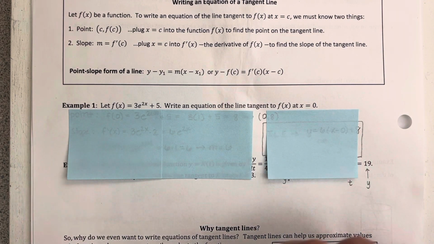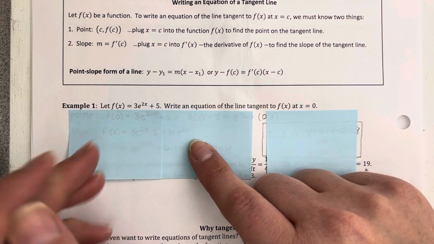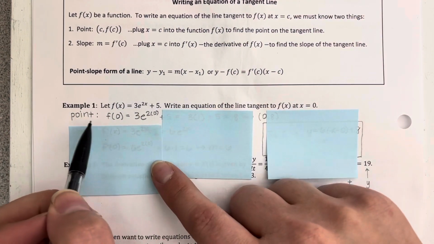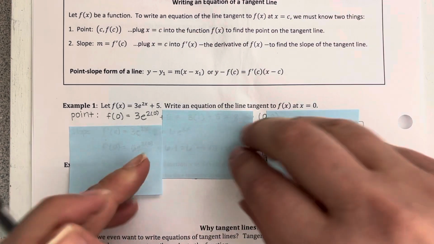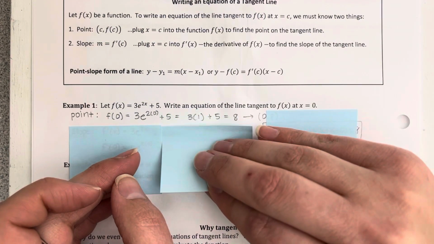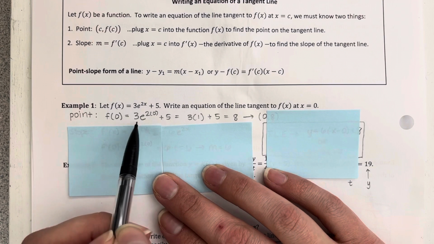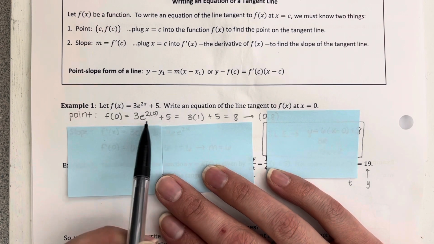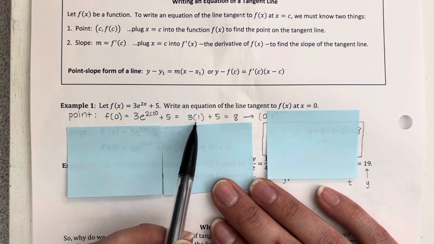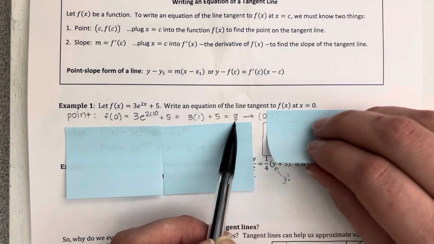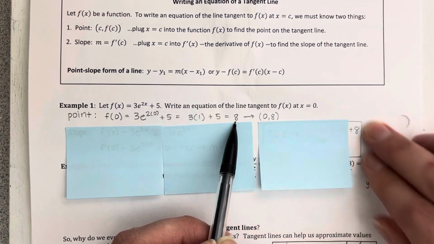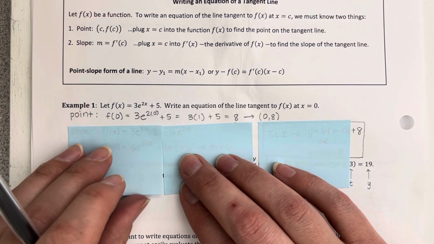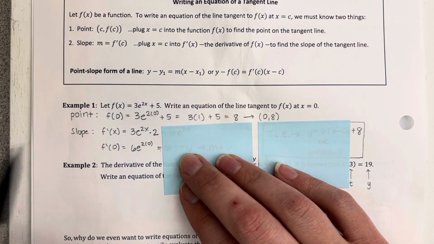So what we first want to do is find the point, and that's going to be given to us by substituting in 0 into the original function, okay? And so if we put 0 into the original function, we get 3e to the 2 times 0 plus 5. E to the 0 is, of course, 1, so that's 3, and overall we get 8. And so our point is (0, 8). Pretty straightforward.